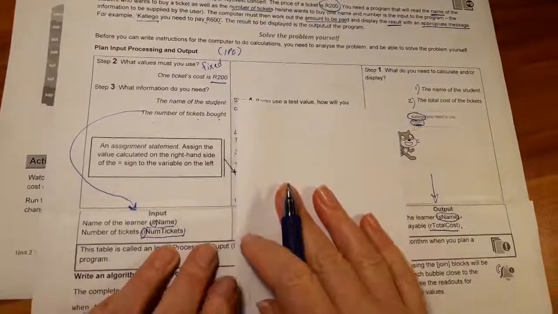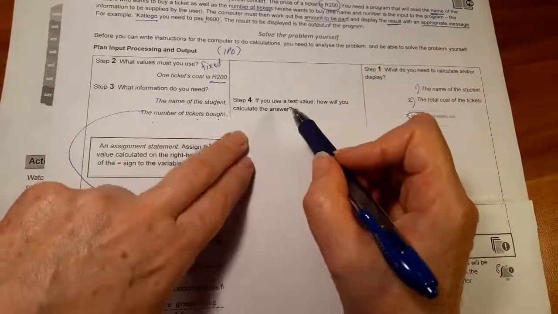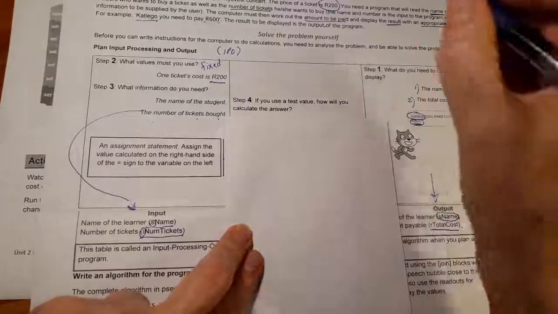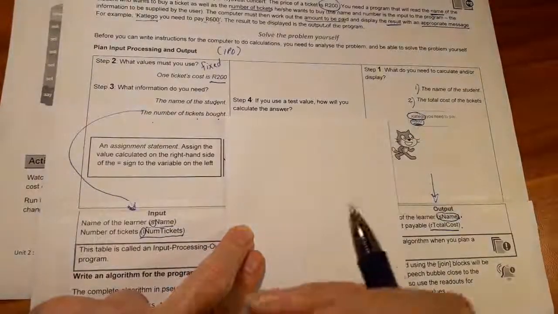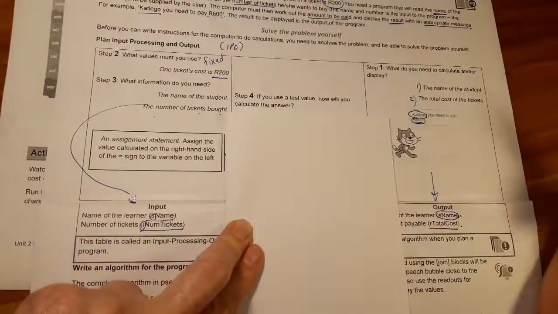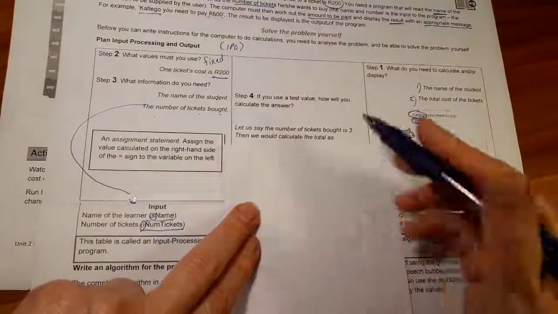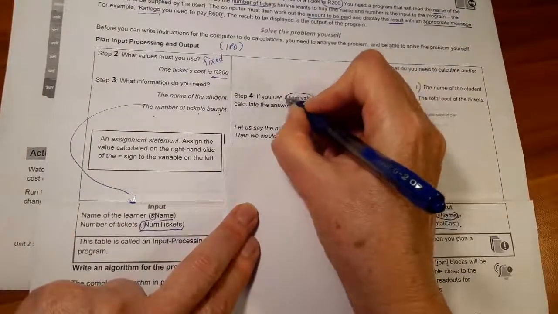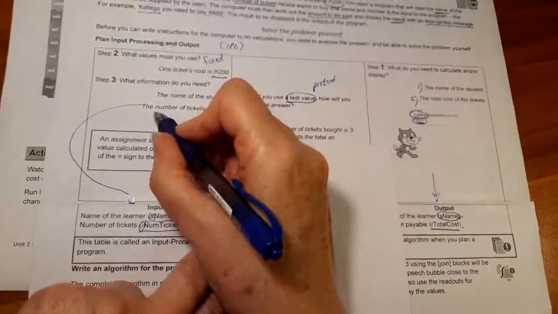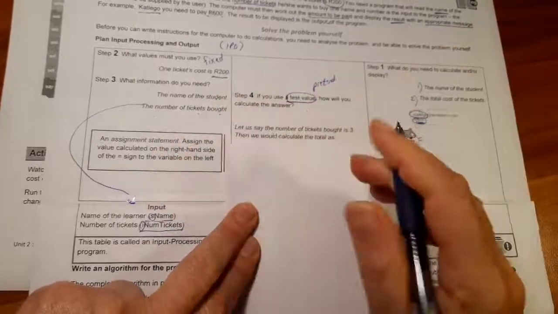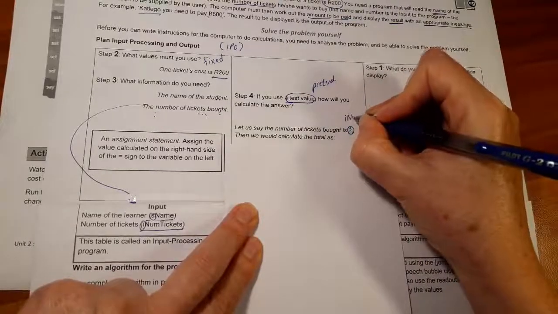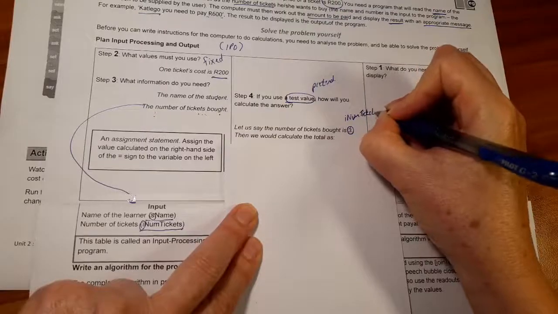Now comes the last step. You need to first determine how you will calculate this amount. If you do not know what to add or divide or subtract or multiply, how will you be able to tell the computer how to do it? To help you, you use a test value. I also sometimes say use a pretend value. So pretend that the person entered 3 for the number of tickets. You pretend that num tickets is 3.